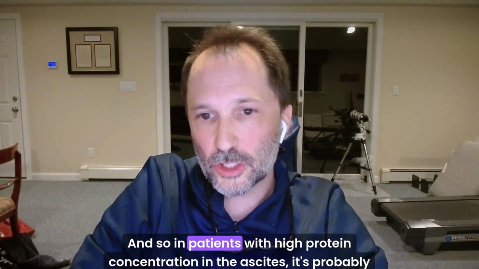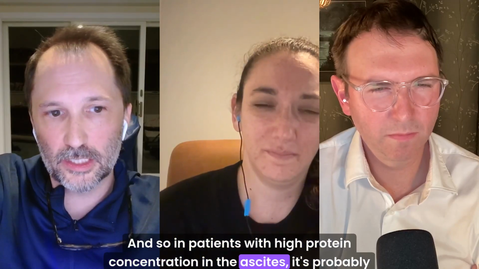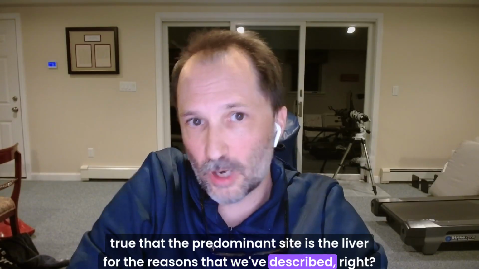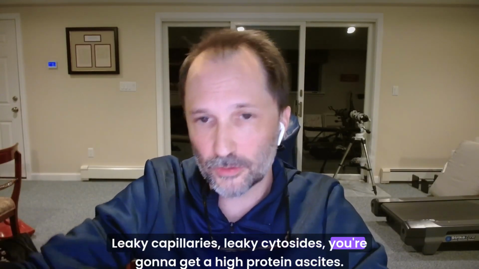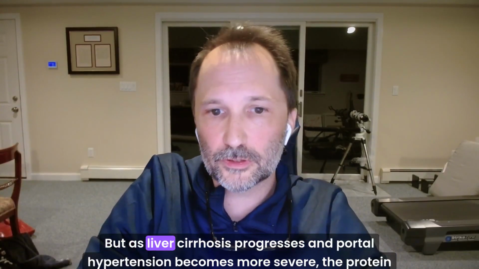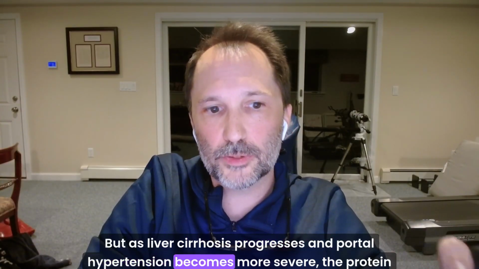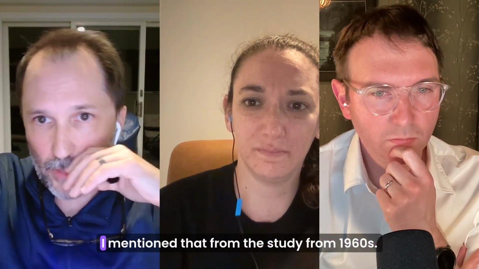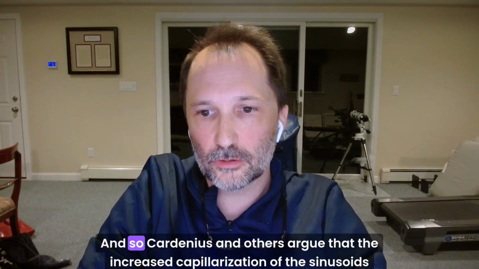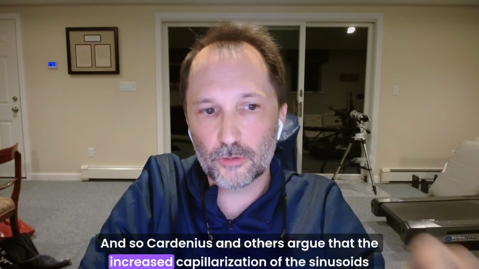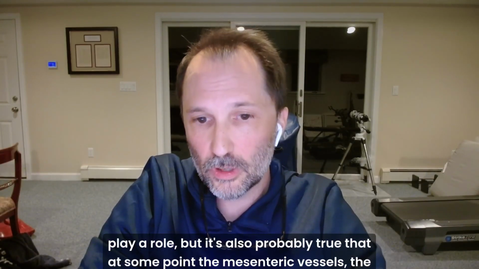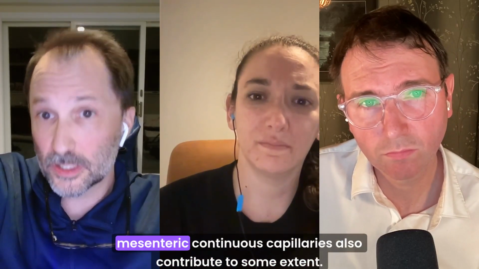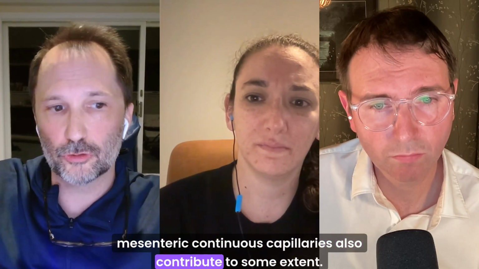And so in patients with high protein concentration in the ascites, it's probably true that the predominant site is the liver, for the reasons that we've described, right? Leaky capillaries, leaky sinusoids, you're going to get a high protein ascites. But as liver cirrhosis progresses and portal hypertension becomes more severe, the protein concentration of the ascites fluid decreases. I mentioned that from the study from the 1960s. And so Cardenas and others argue that the increased capillarization of the sinusoids plays a role, but it's also probably true that at some point the mesenteric vessels, the mesenteric continuous capillaries, also contribute to some extent.